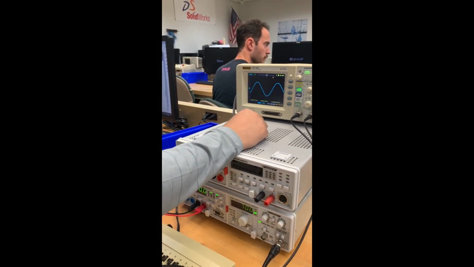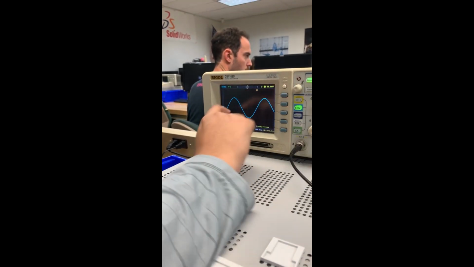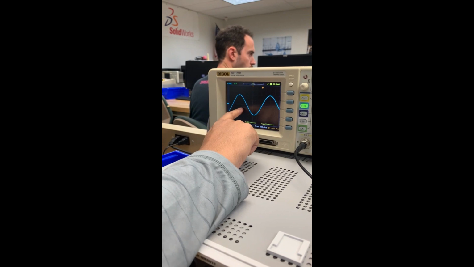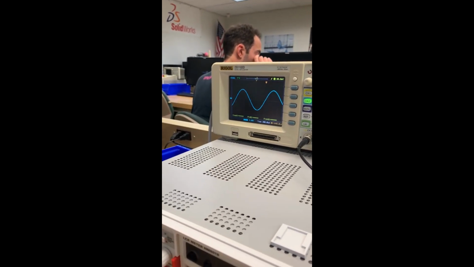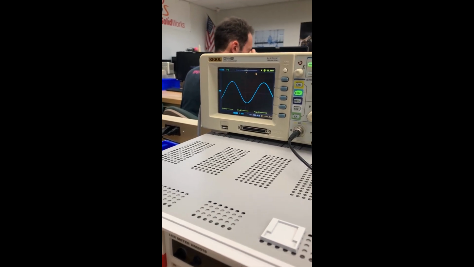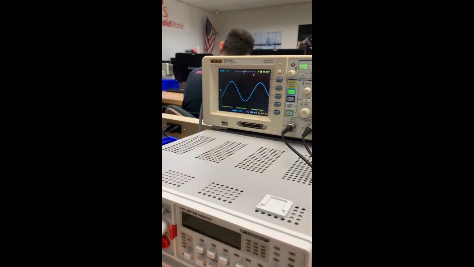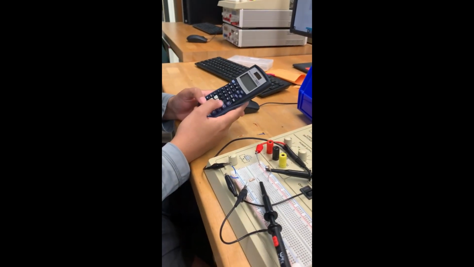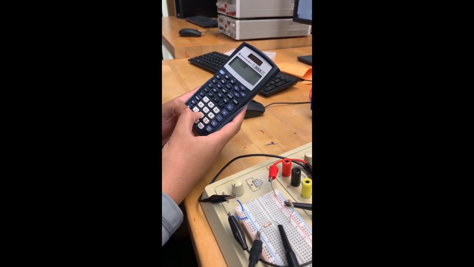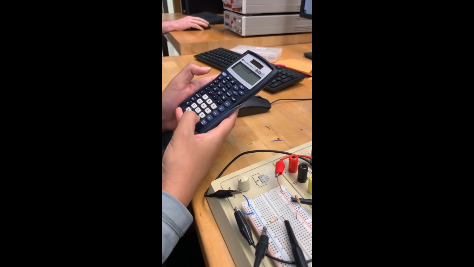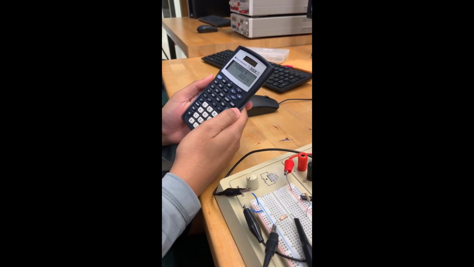And then the next thing we did was we centered it, and then you have 1, 2, 3, 4, 5, 6, 7. Between the 2 rising marks, there's 7 divisions, from the start to the next start, and then you do 7 times the 200 microseconds, which gives us 1.4 milliseconds.